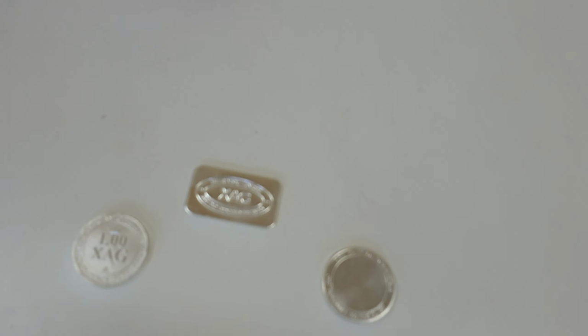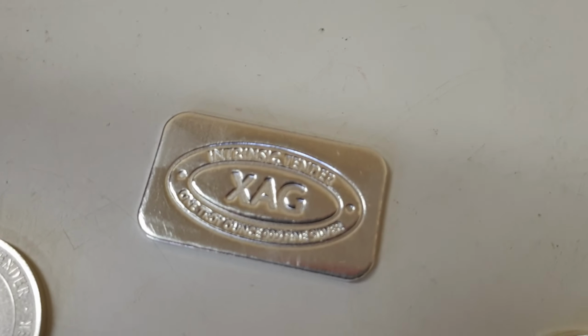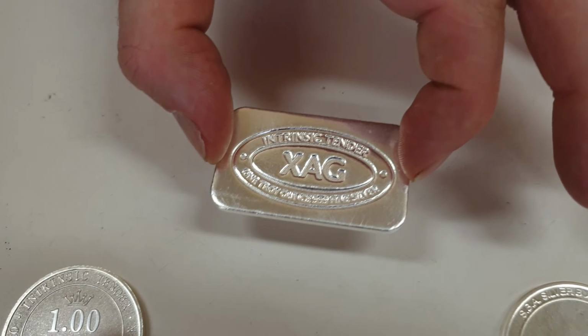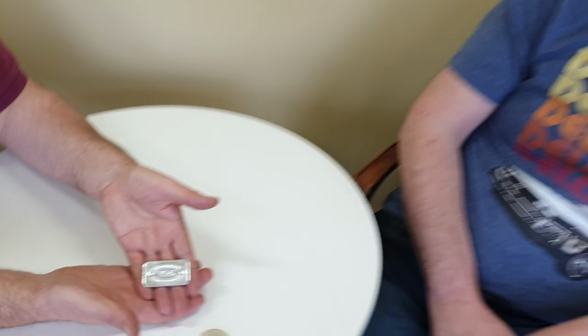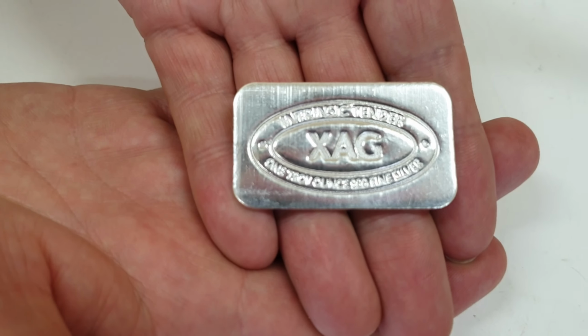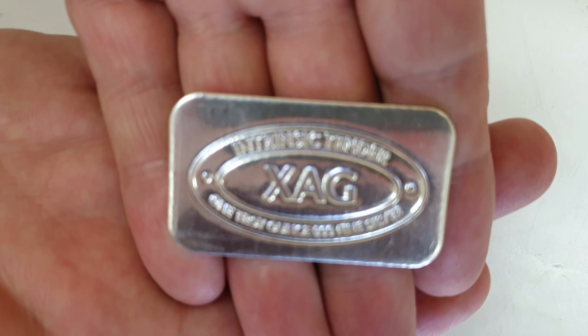Fantastic. Now let's have a look at the bar. Who wants to do the holding and the showcasing of the bar? Do you want to do that, Michael? Happy to do that. I'm not using gloves. Do we have permission from the manufacturer to not use gloves? You must not use gloves. Okay, perfect. These don't come in capsules. We're keeping our prices down. These are silver. Yep. Cool.